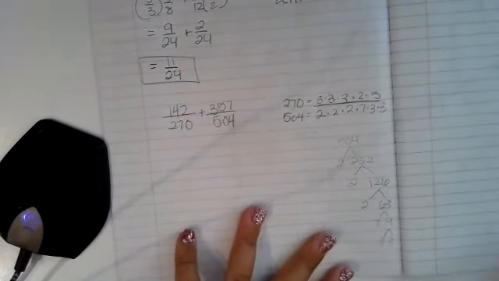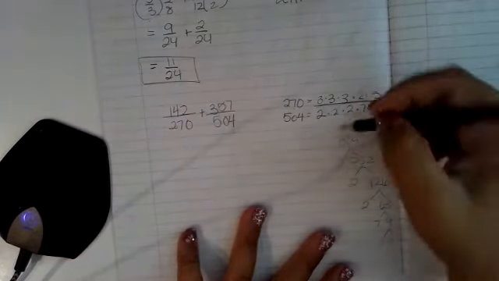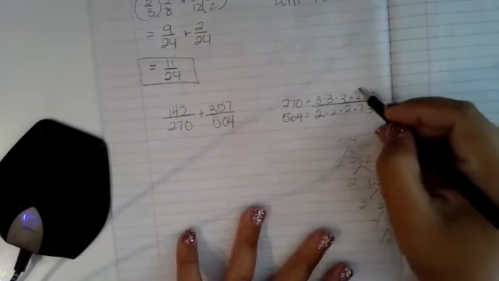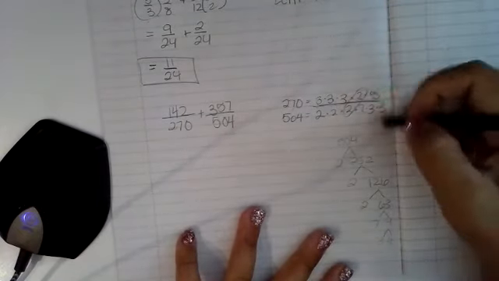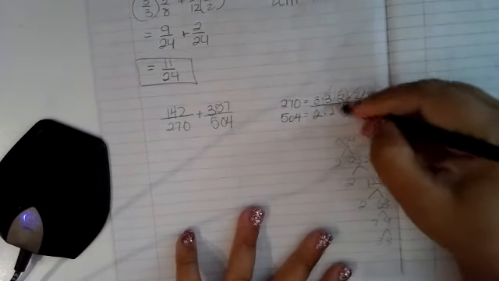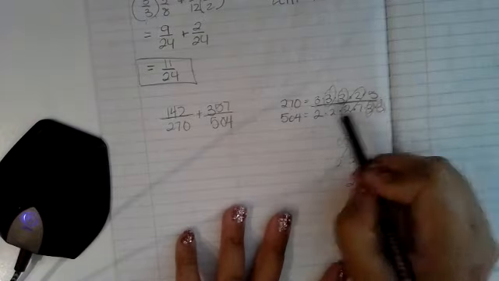Now I'm going to look for matches. What I mean by that is when the numerator and denominator match. And I'm going to circle those. So I have a 2 and a 2. I have a 3 and a 3 and a 3 and a 3. Anything that is circled, I am going to basically leave alone for a minute. So I'm going to look at what's left here.